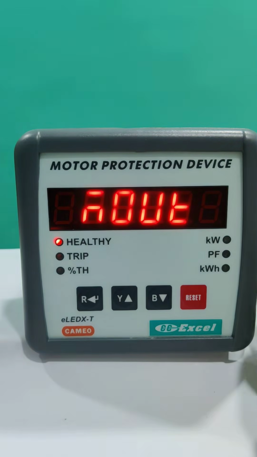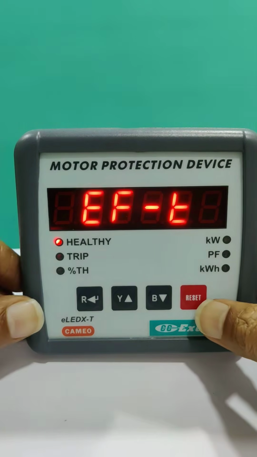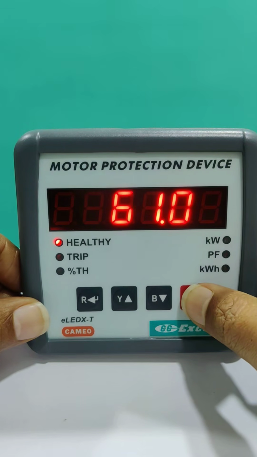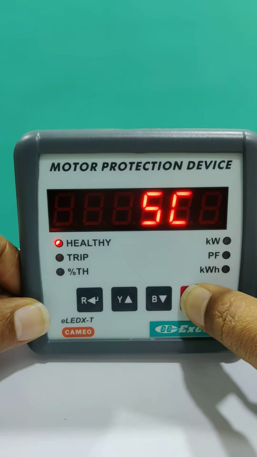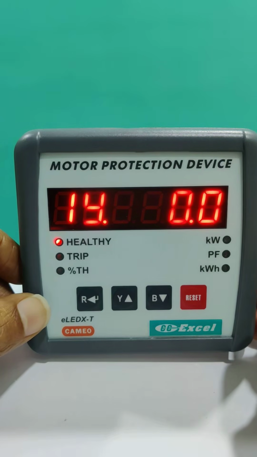Now it will display all the parameters and the set values of those parameters. After scrolling through all the parameters and showing the set values, it will come out of the parameter setting to normal condition. And if you want to come out of the parameter setting display in between, press reset key. It will come out of the parameter setting display.